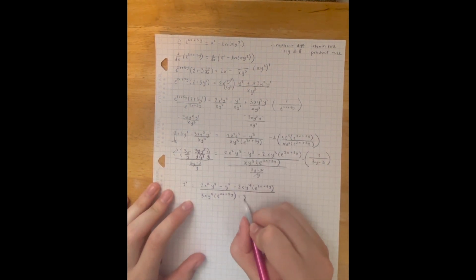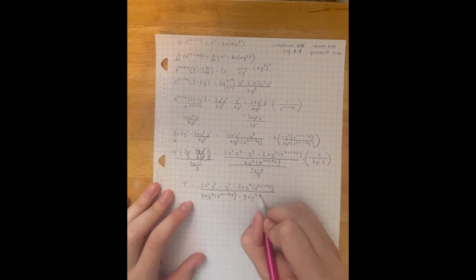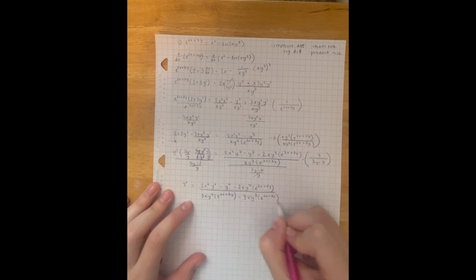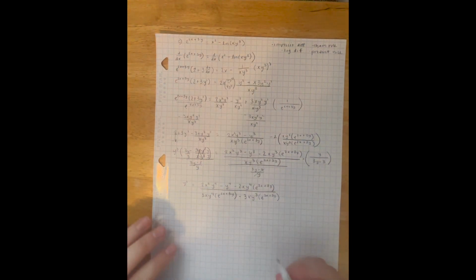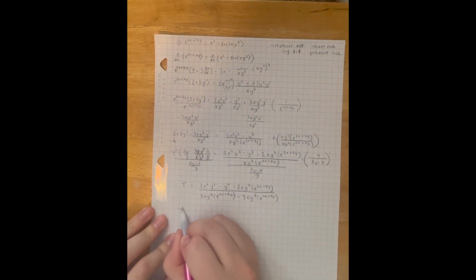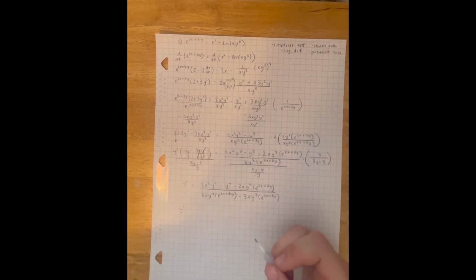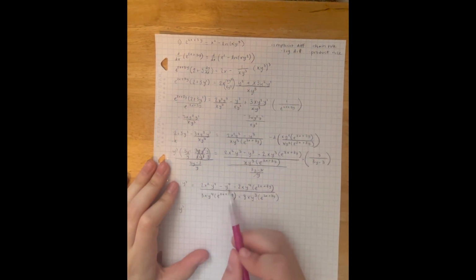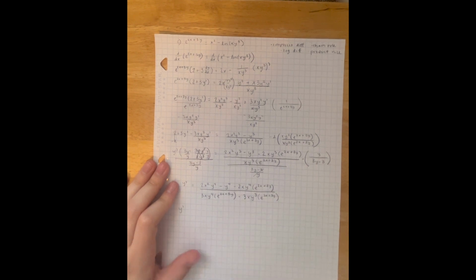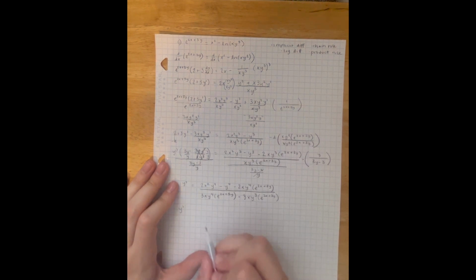Minus 3xy cubed times e^(2x+3y). Okay, so I'm going to further simplify by taking out what they have in common. These all have y to the 4th power, and in this one we can take out x y to the 3rd power.